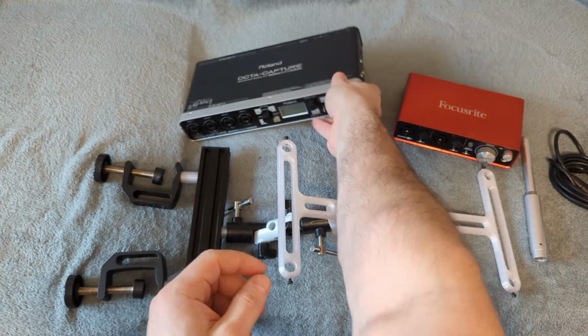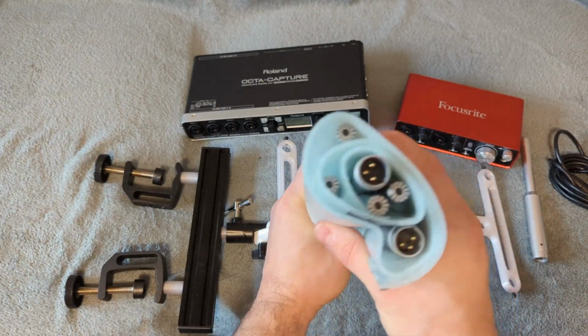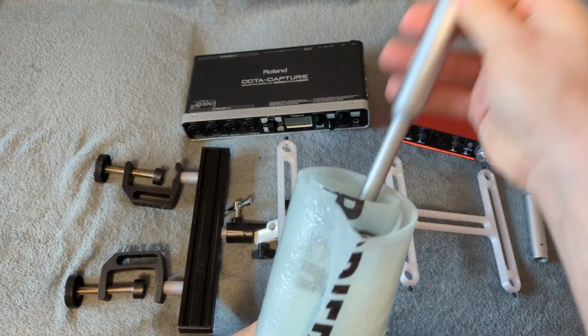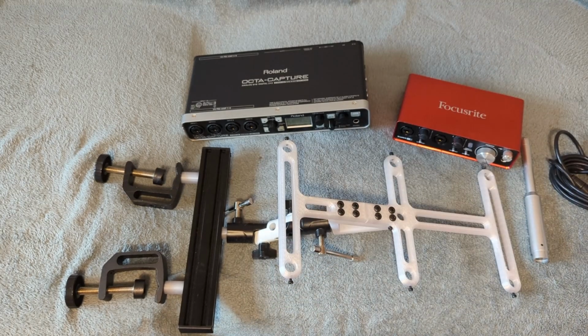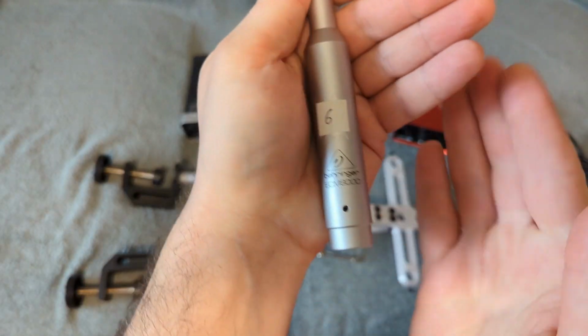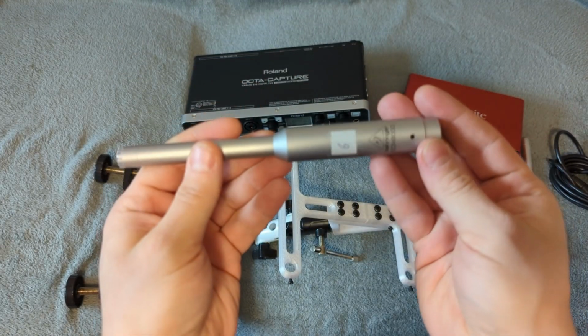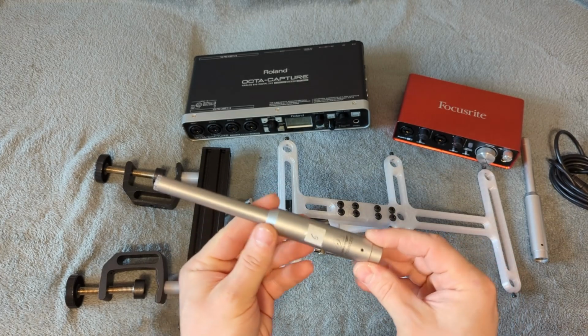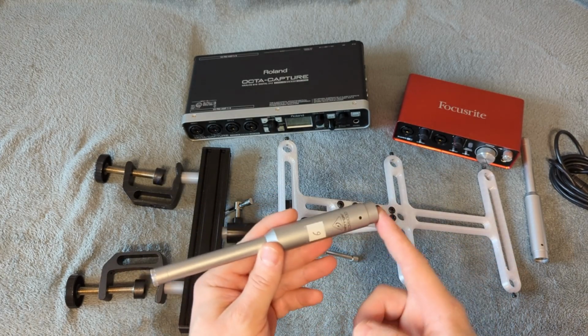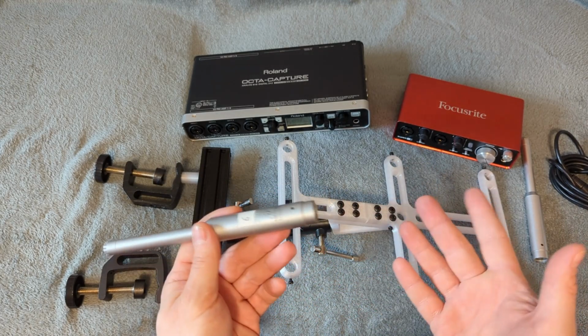Now the microphones, I have a bunch of them, so I keep them like this. What I did is I bought a bunch of Behringer ECM8000s. These are probably the cheapest microphones that you can get. In the UK, they cost £30 a piece, depending where you find them.